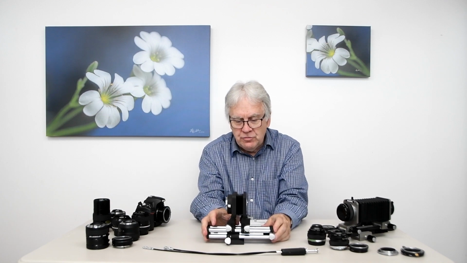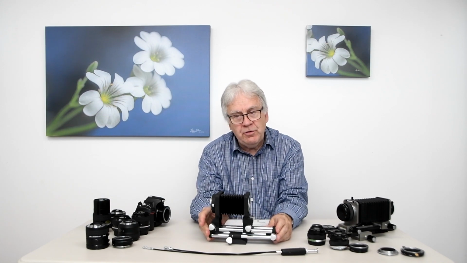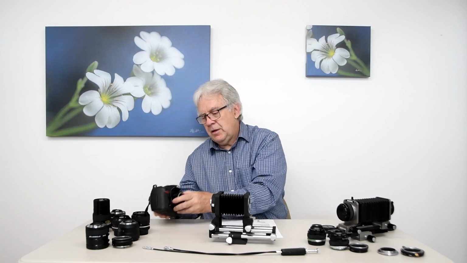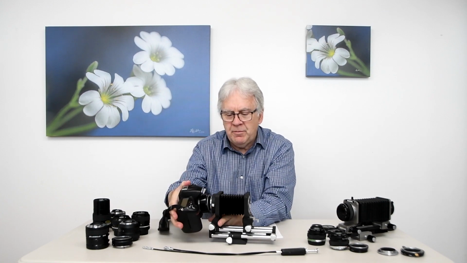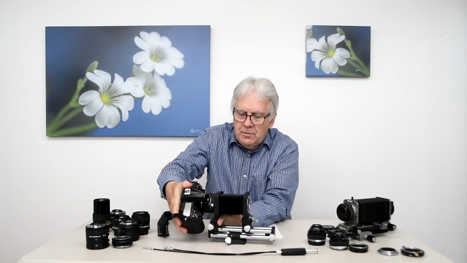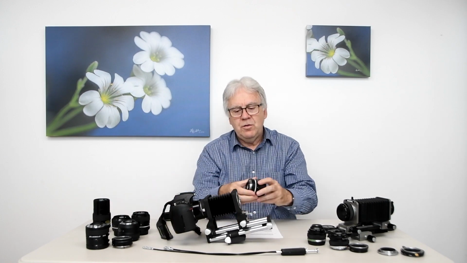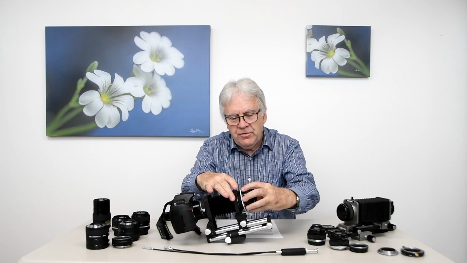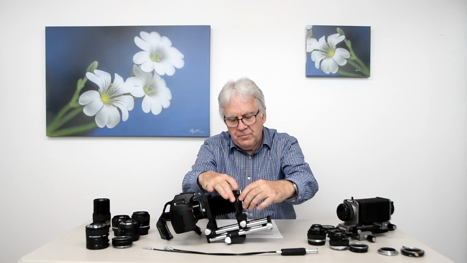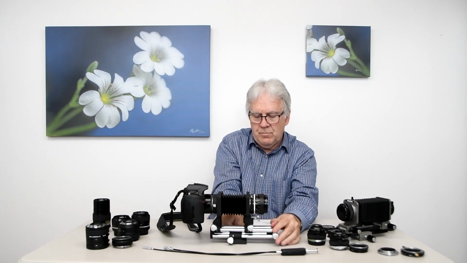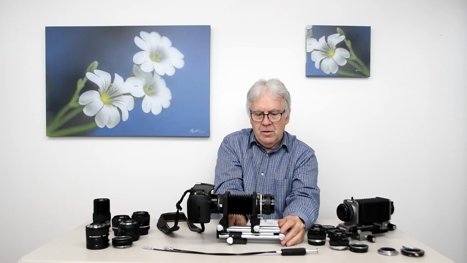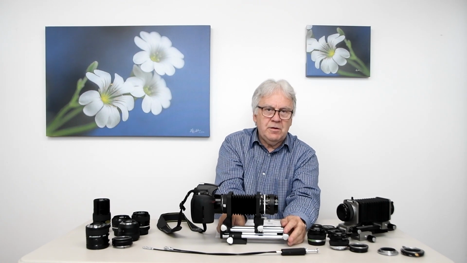It's very easy to use. It's like the extension tube. All you have to do is attach the camera at the back of the bellows, and then you attach the lens at the front of the bellows. And this is ready to use.